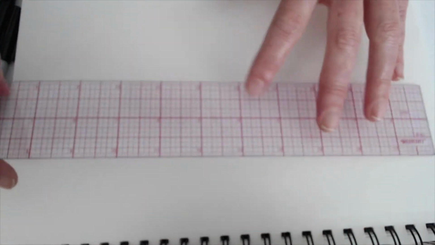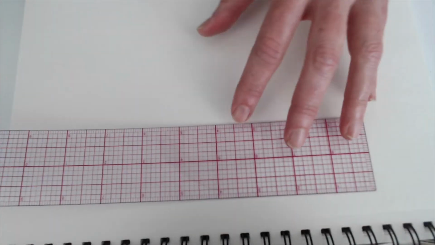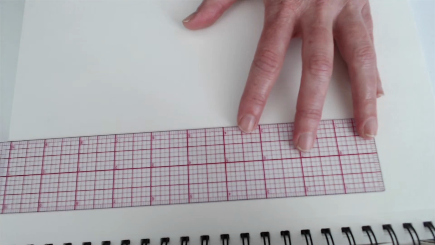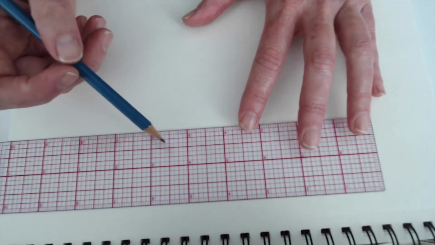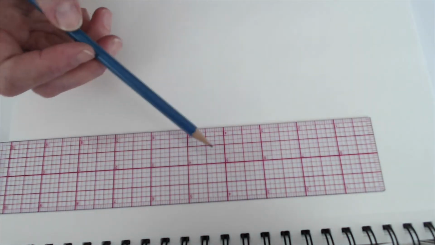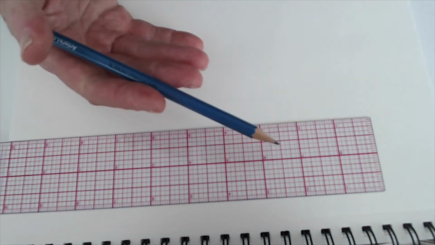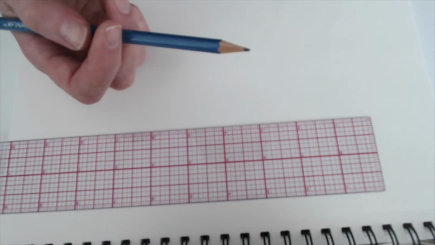Thumbnails are down and dirty little sketches, and they're a way for artists to figure out how they want to make a composition. Remember, a composition is just the way that you set things up on a picture plane. So we want to draw multiple little picture planes that are going to give us an idea of how we're going to compose this piece.